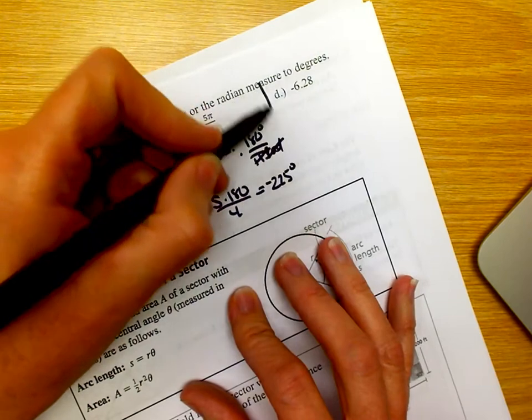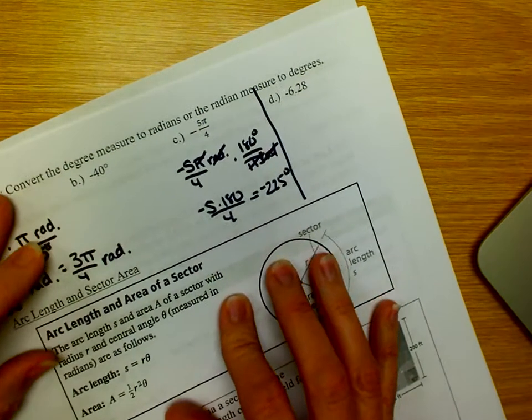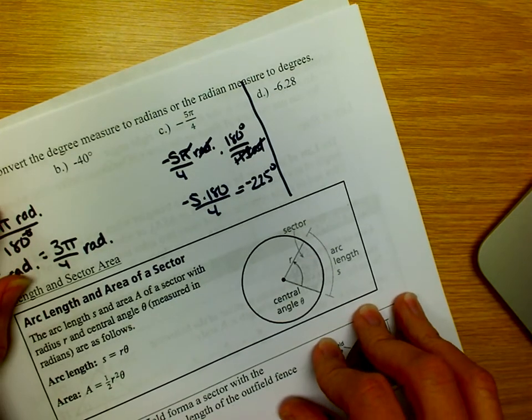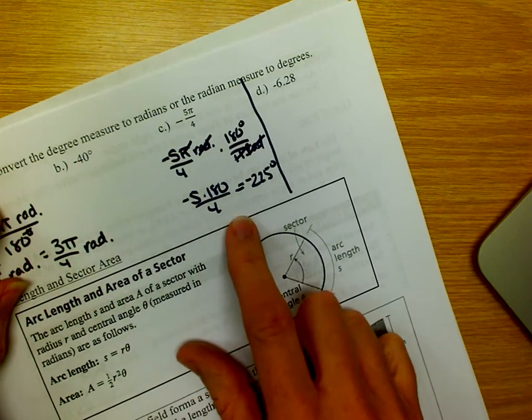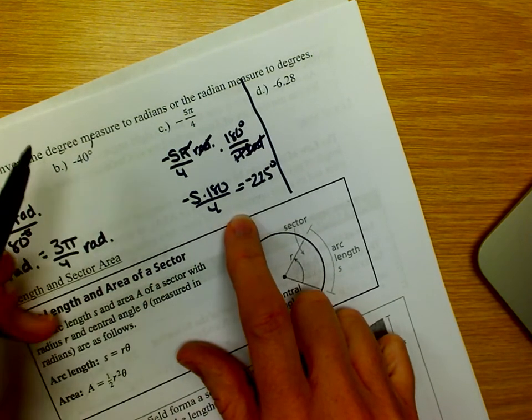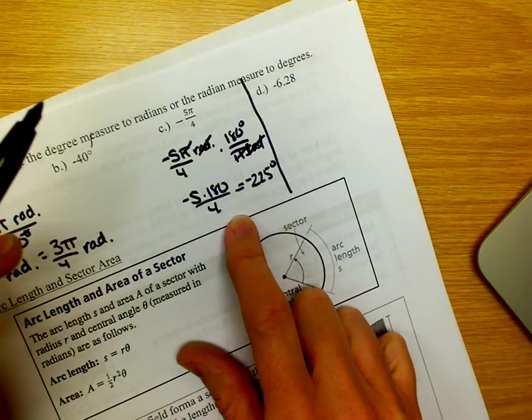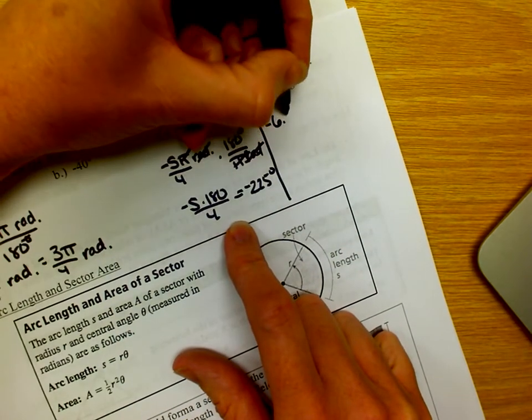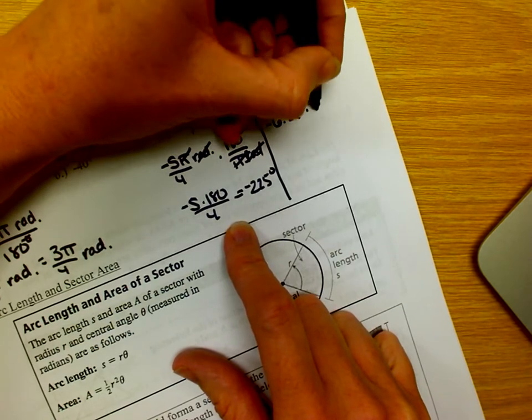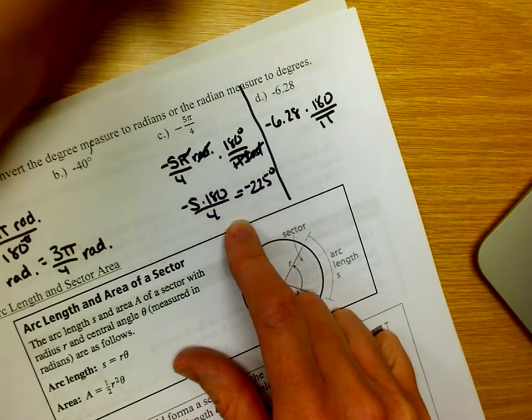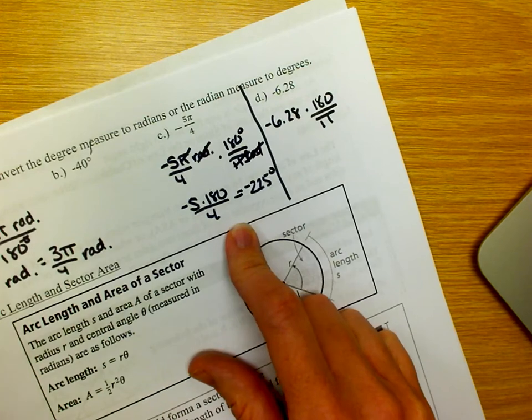Now, example D is slightly different. Notice it just says negative 6.28. If it doesn't have a degree mark, you assume it's in radians. If you are starting with a decimal, you may just multiply by this and give me a decimal answer back.